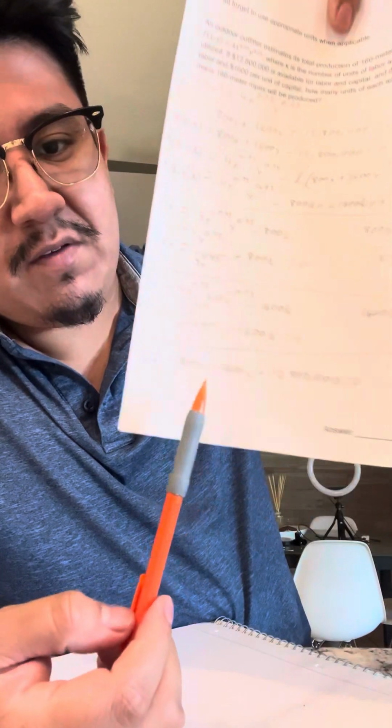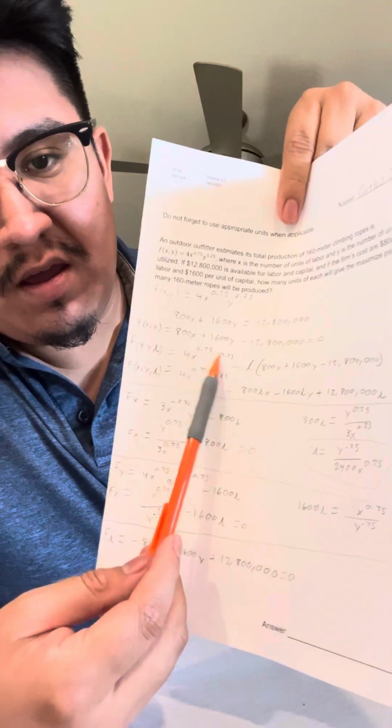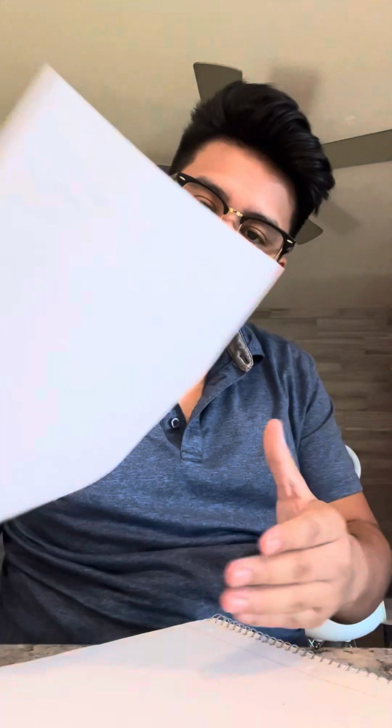I was getting myself confused, but yes, f of lambda is opposite to the d of xy. Right there, so I had to make sure.